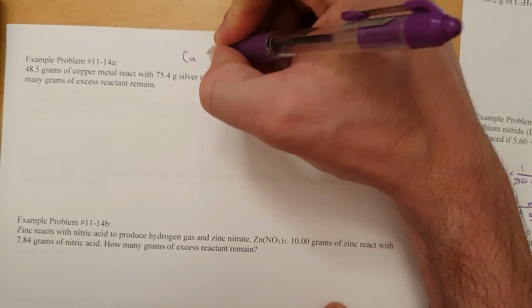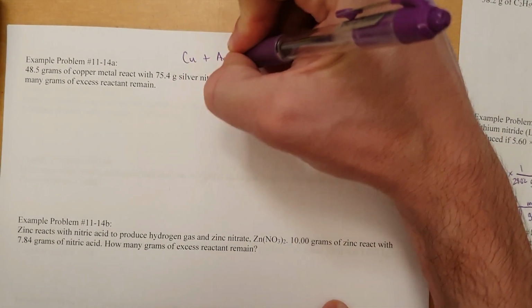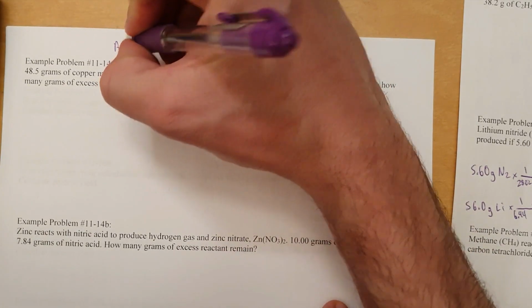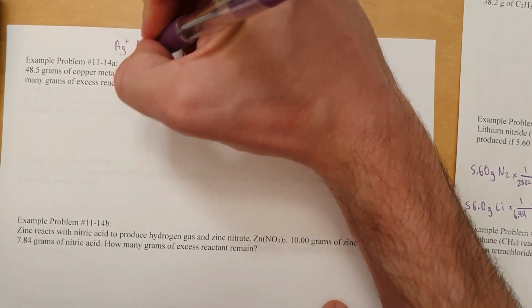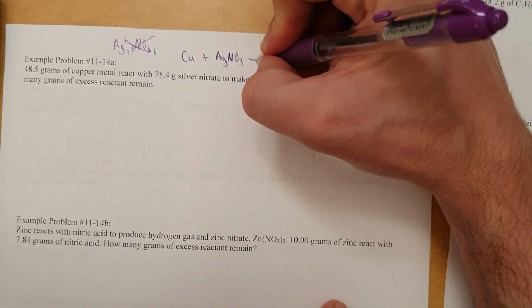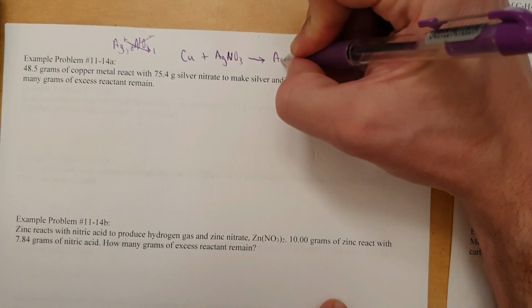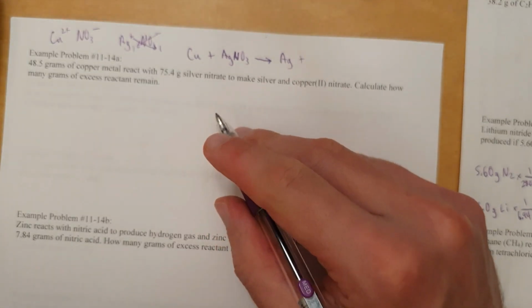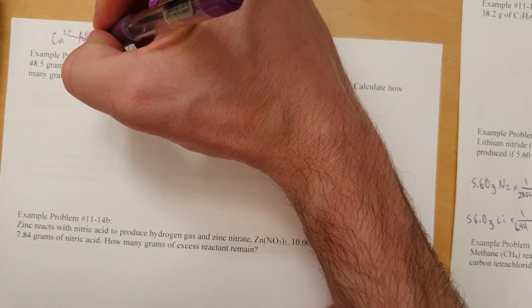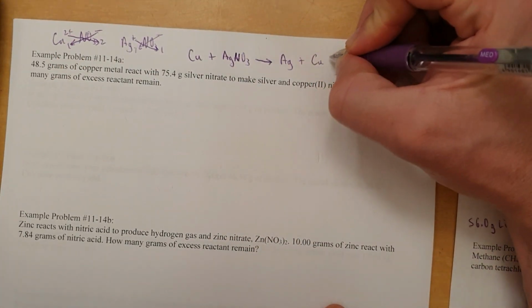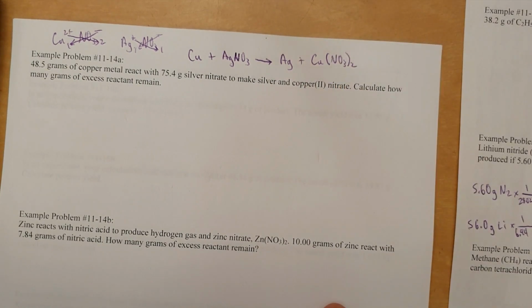So the setup is 48.5 grams of copper metal react with silver nitrate. In case you know how to figure that out, silver is a plus when it becomes an ion. Nitrate is a 1 minus charge. So you get 1 silver and 1 nitrate in the formula, so it looks like that. The reaction makes silver and copper 2 nitrate. Copper with a 2 plus, nitrate with a 1 minus. So if you switch those charges, you get 2 nitrates and 1 copper in the formula. So that's going to be 1 copper and 2 nitrates in the formula, like that.